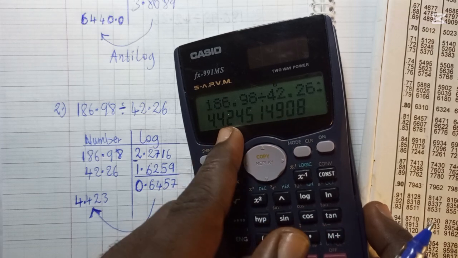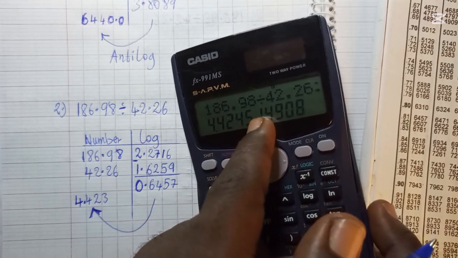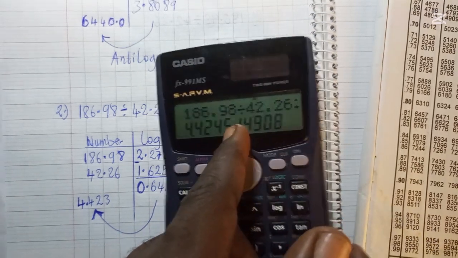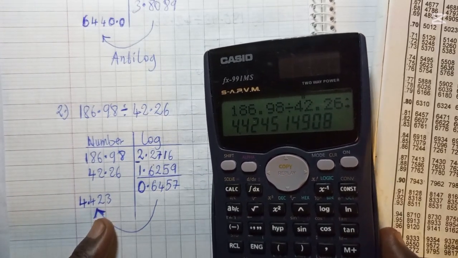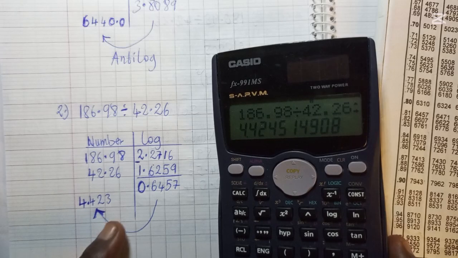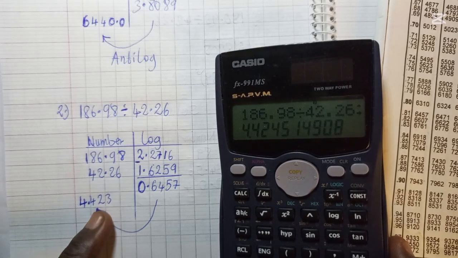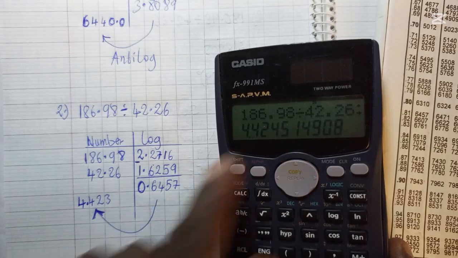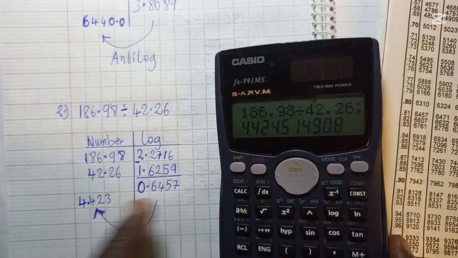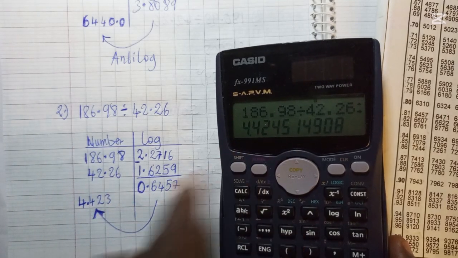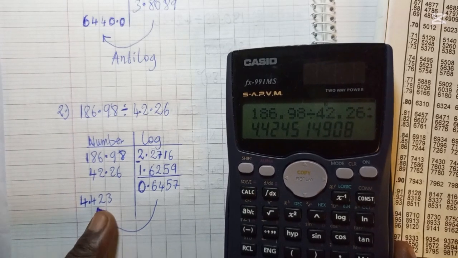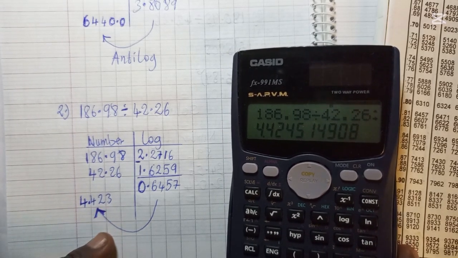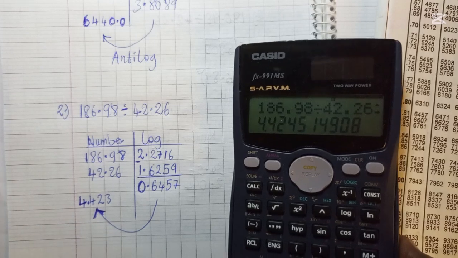So this is the answer the calculator gave me, and this is what I got using the table of logarithm. When you round these two numbers to 3 significant figures, you will see that the answers are perfectly the same. That is 4.42. So our calculation is correct.